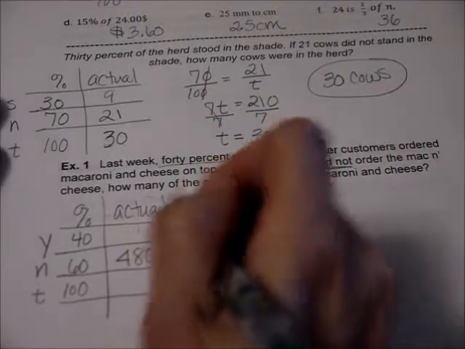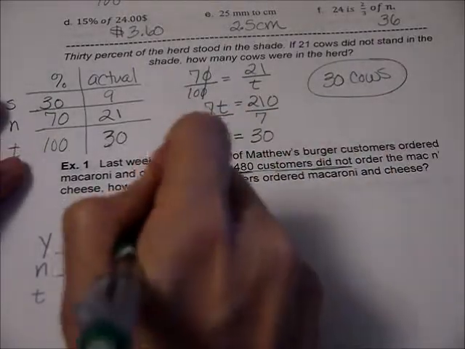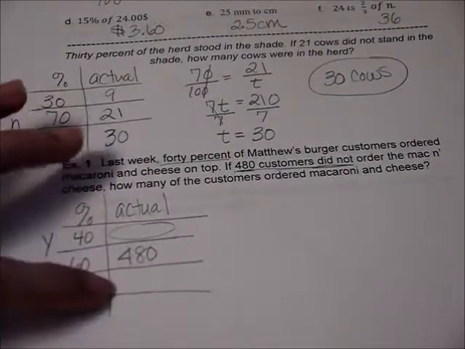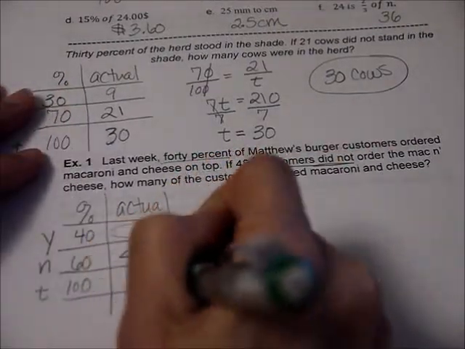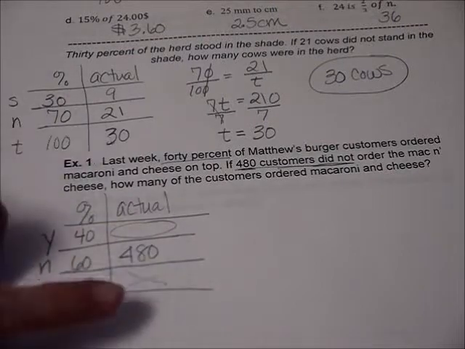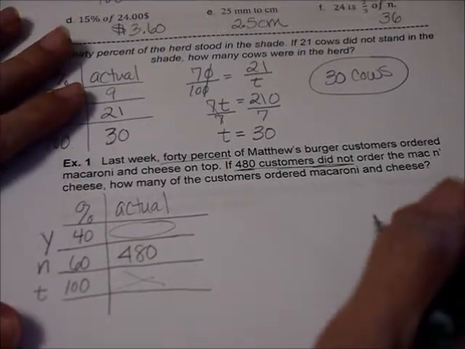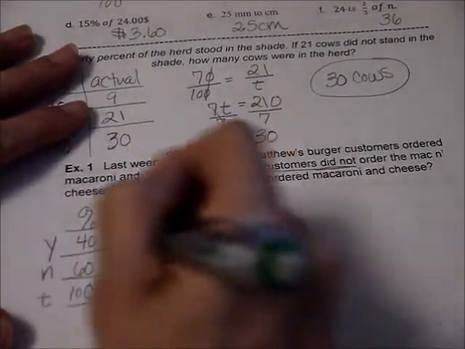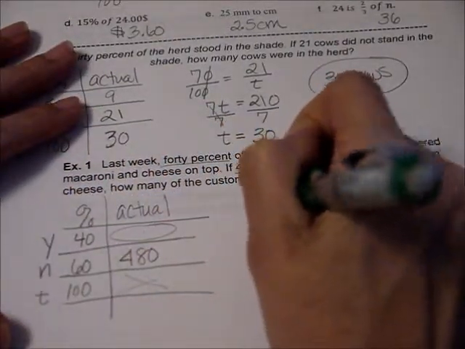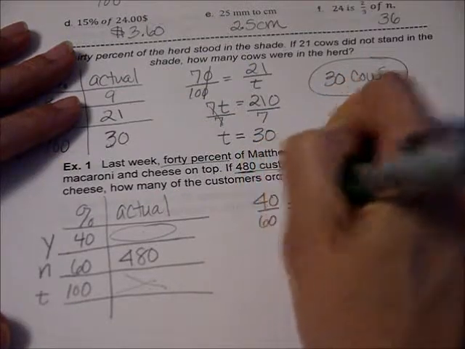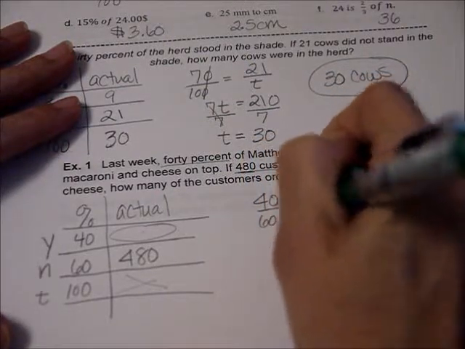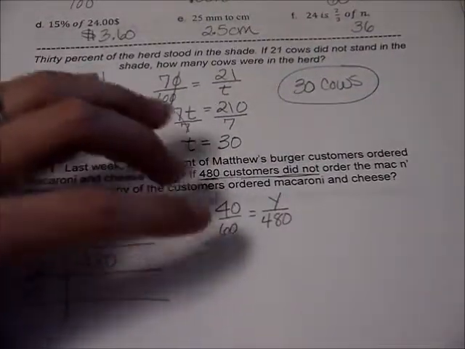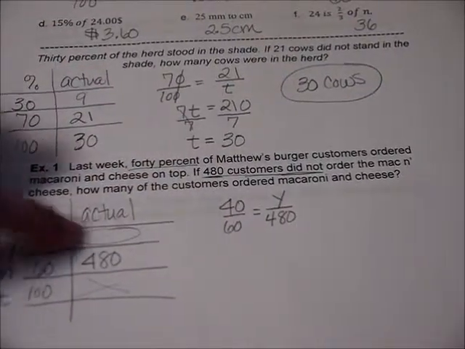And it says how many of the customers did order. So this is the one they're looking for, this empty box right here, which means we don't even need to know this. You can exit out, or you can find out the answer if you want. Okay, because these two lines will add up to this line. So now what we have here is our ratio. We could say 40 over 60 equals y over 480. Okay, so that's going to be easy to find our missing data point there.